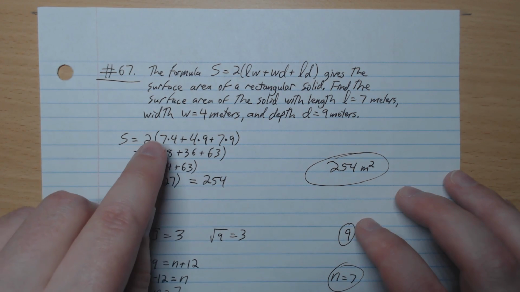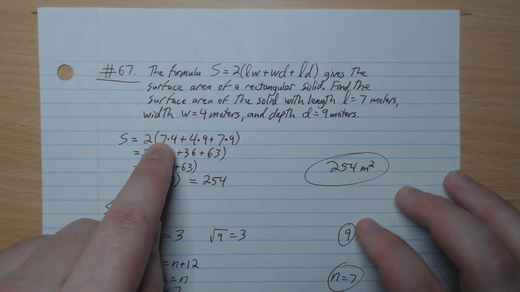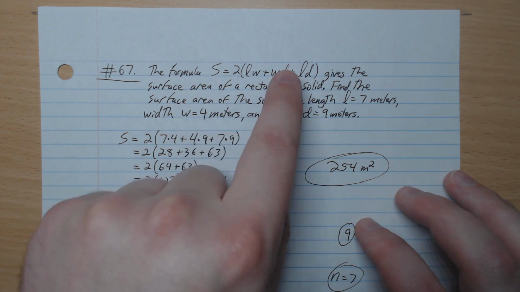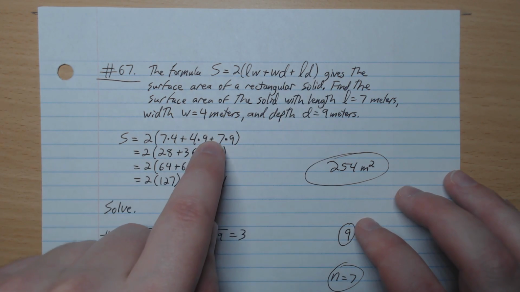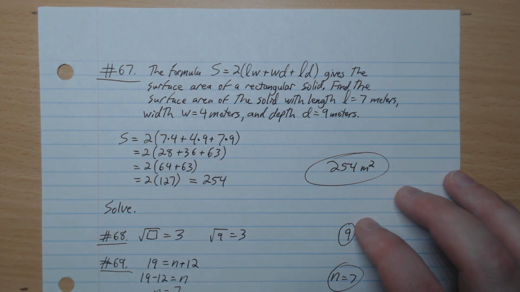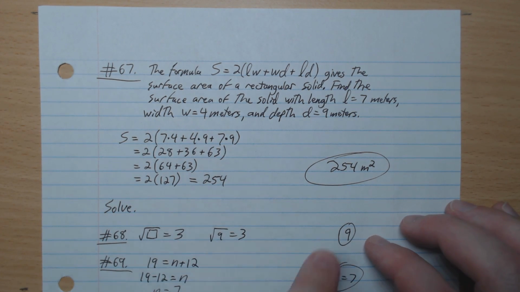So here we have S equals 2 times, we plug in our L, 7, plug in our W, 4. Same thing here, W 4, D equals 9, L equals 7, D equals 9. Perform those multiplications, perform that sum, and we get 2 times 127, which gives 254 meters squared as the surface area.